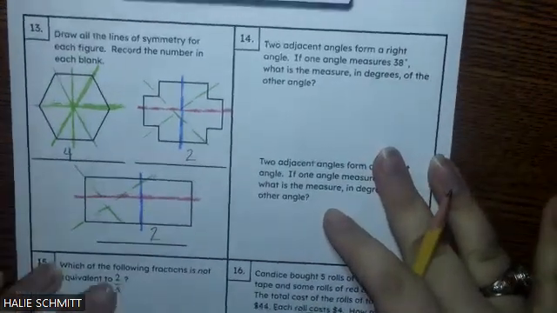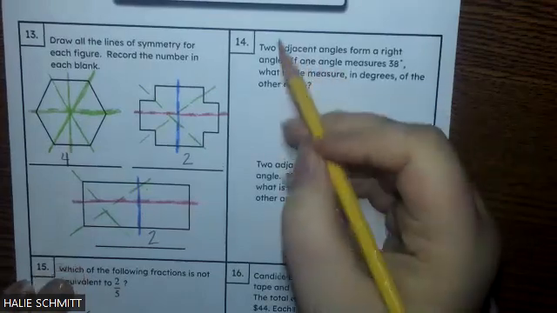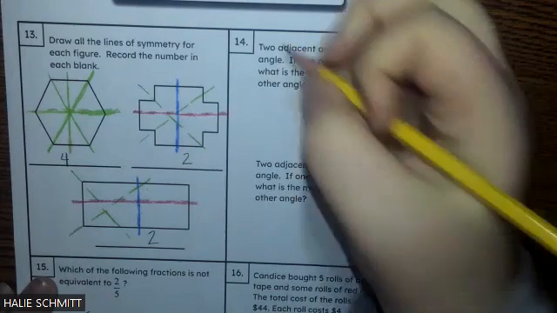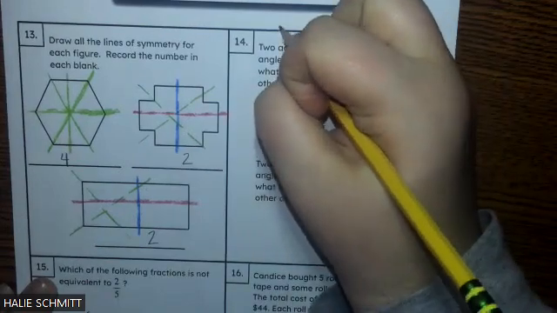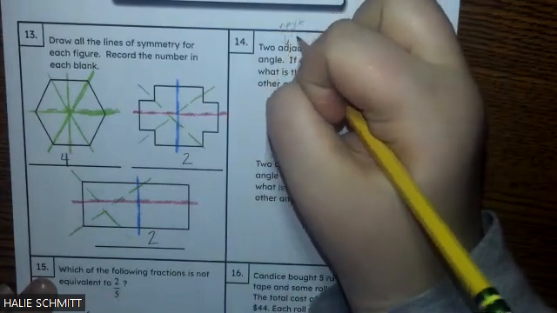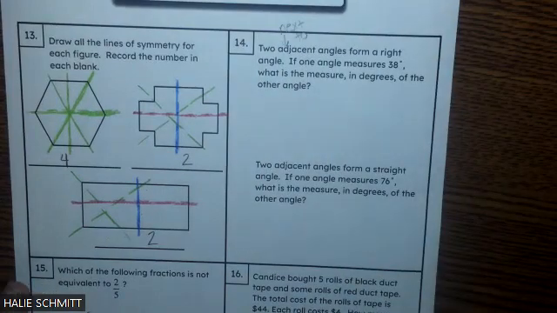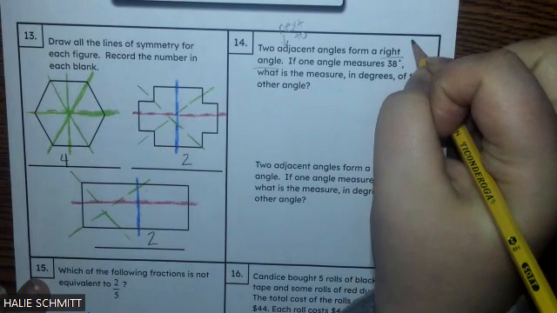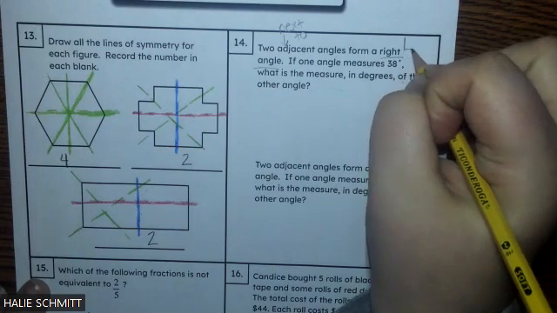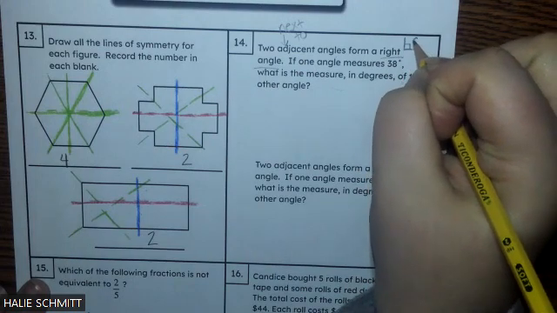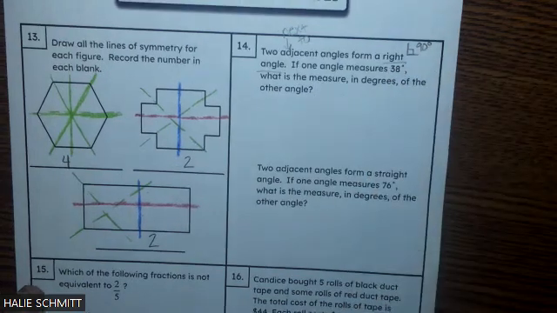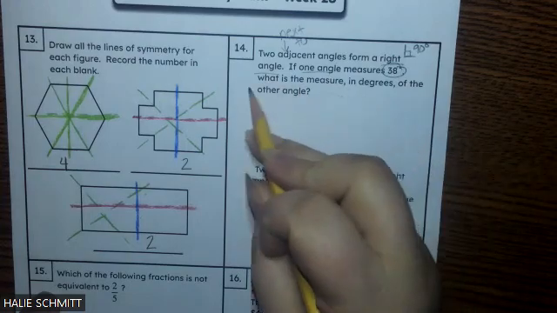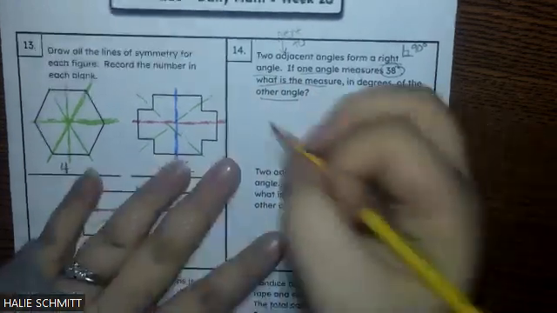Okay, let's look at number 14. It says two adjacent angles, two angles that are next to each other. That's what adjacent means, next to each other. Form a right angle. How much is a right angle worth? Should be worth 90 degrees. If one angle measures 38 degrees, what is the measure of the other?